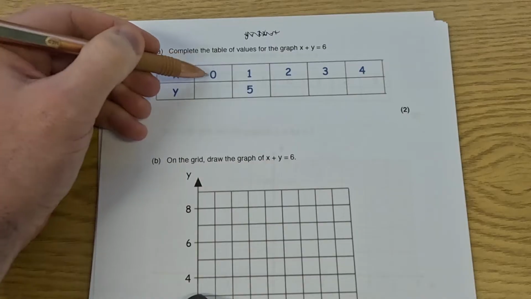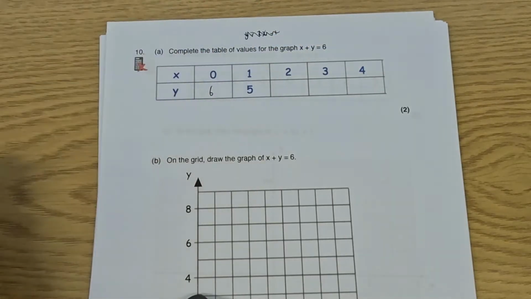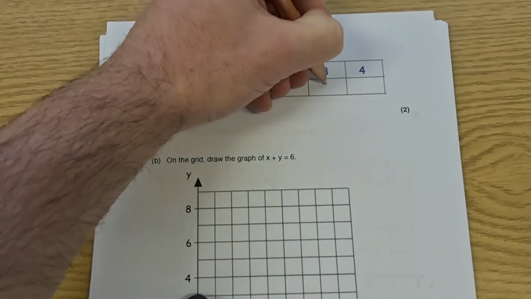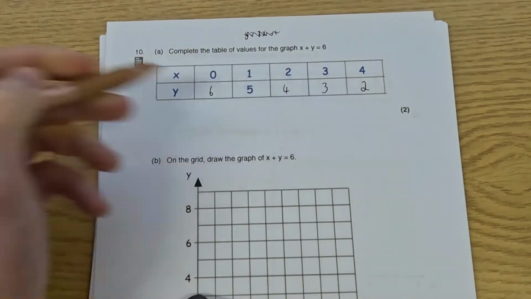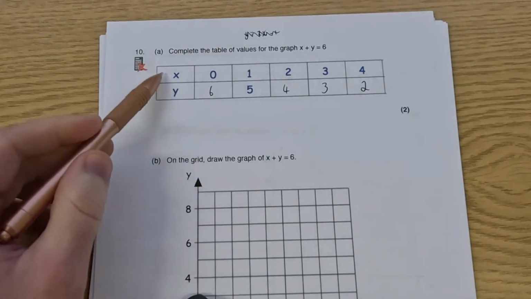So if the x coordinate is equal to 0, we've got 0 plus y is equal to 6. So y would have to be equal to 6. The y coordinate would be 6. We've then got 1, 5. It would then be 2, 4, 3, 3, and 4, 2. So we've completed the table of values. And then part B says, on the grid, draw the graph of x plus y equals 6.